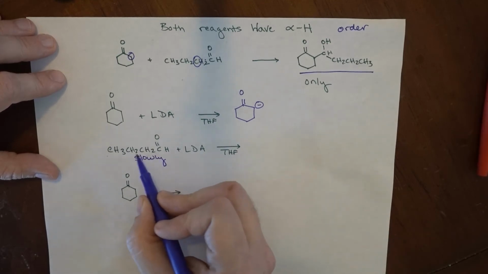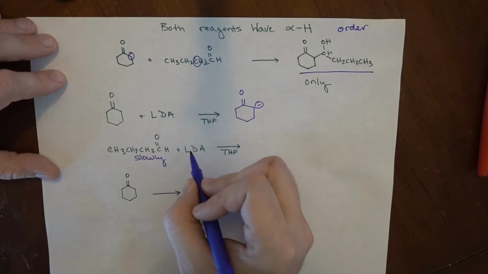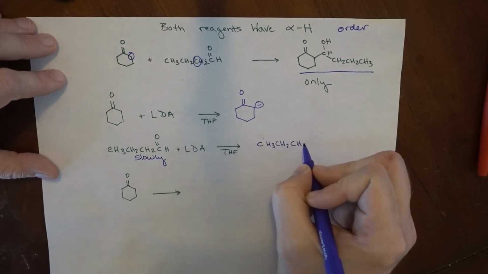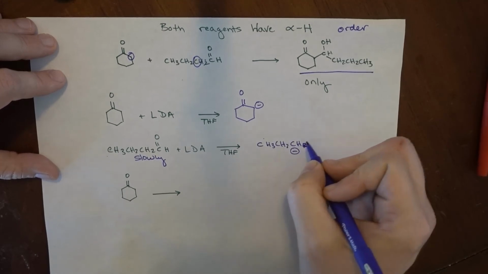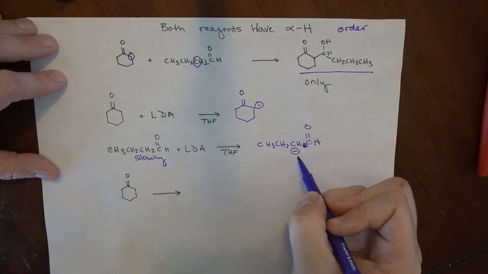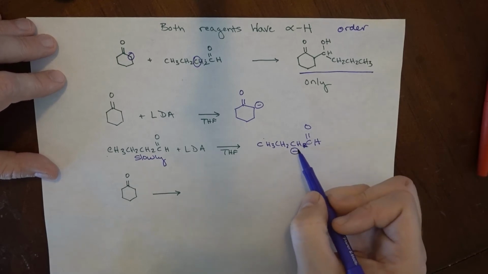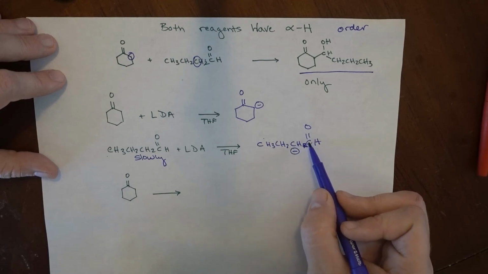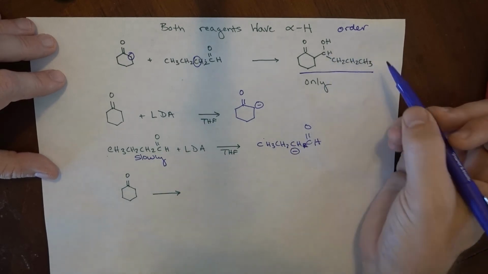But here's what would happen if I added this one with LDA: CH3, CH2, CH negative, C double bond O. This would be my species. If this is the species that I have, and this one does the reacting, then this carbonyl would still be there, and that is not what I'm trying to form.